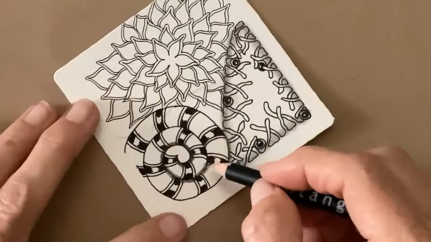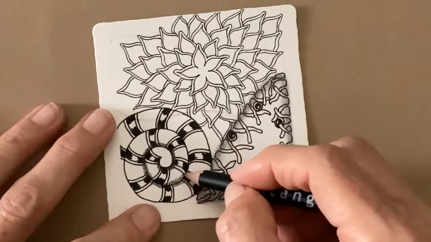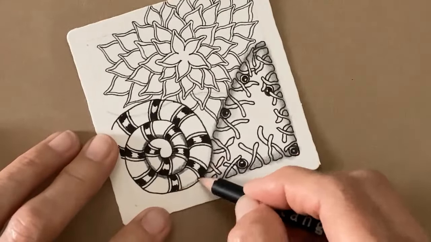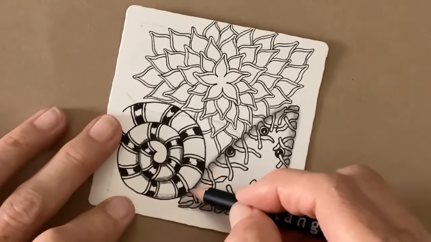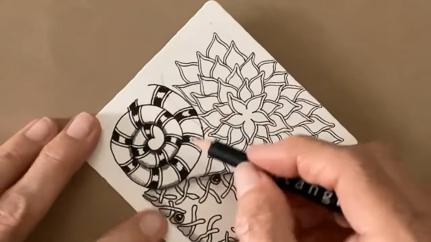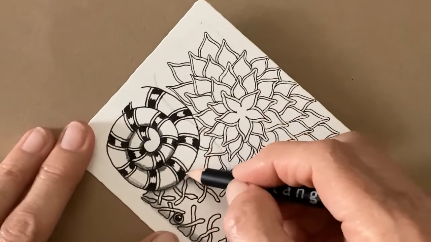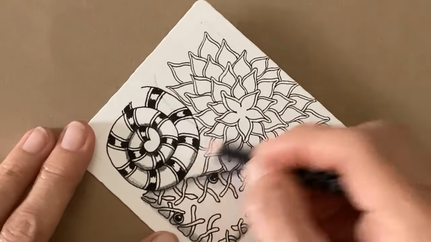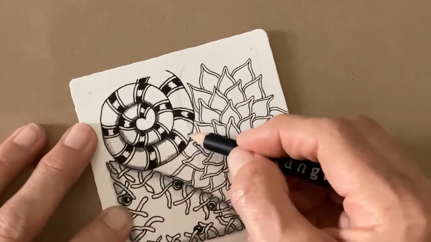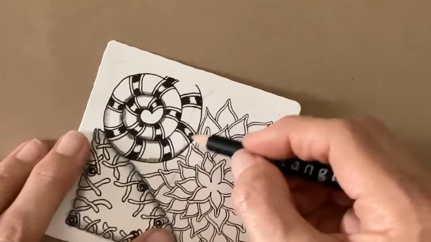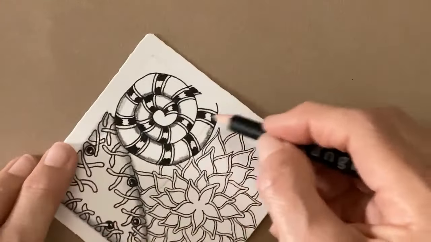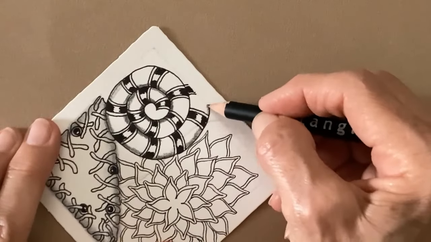So both sides of these lines. Get some graphite. And I'm doing it all at once so that I'm not spinning this tile too many times for you. Now, if the string line bothers you, you can take it off. I'm not going to worry about it.